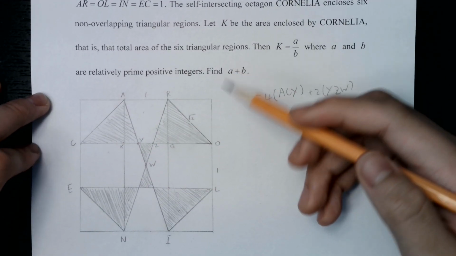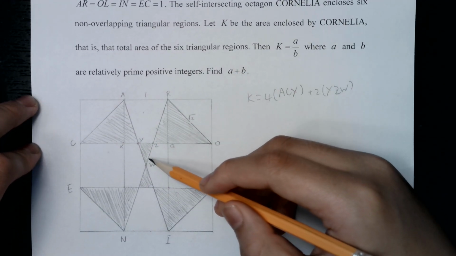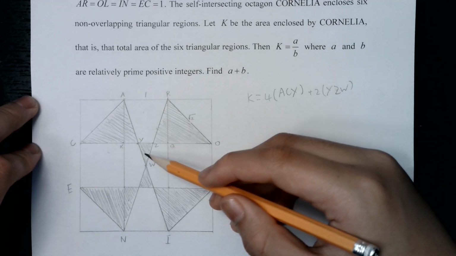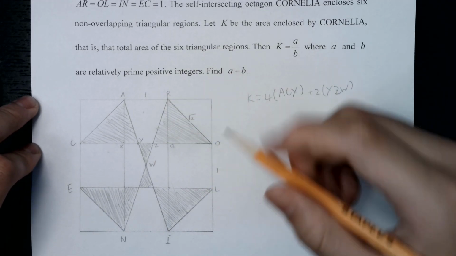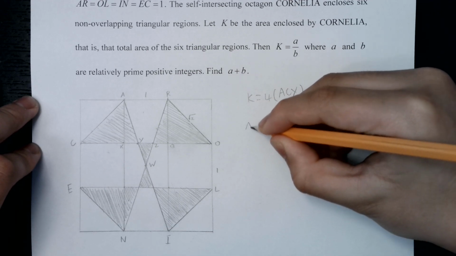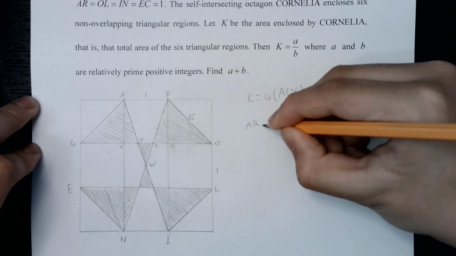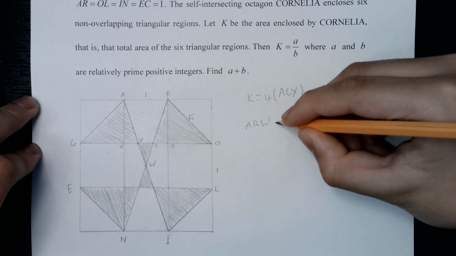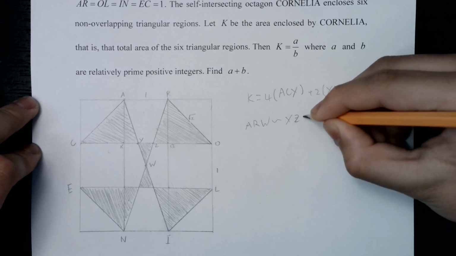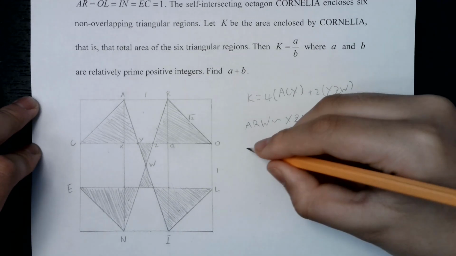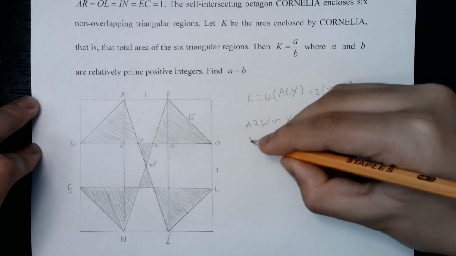Now we can see here that since they both have the same angles, they are similar triangles. And now we'll create a ratio based on them. So I'll write this down. ARW is going to be similar to YZW, and the ratio between them is going to be 3 to 1. And how do I know this? Well, I'll tell you in a second.